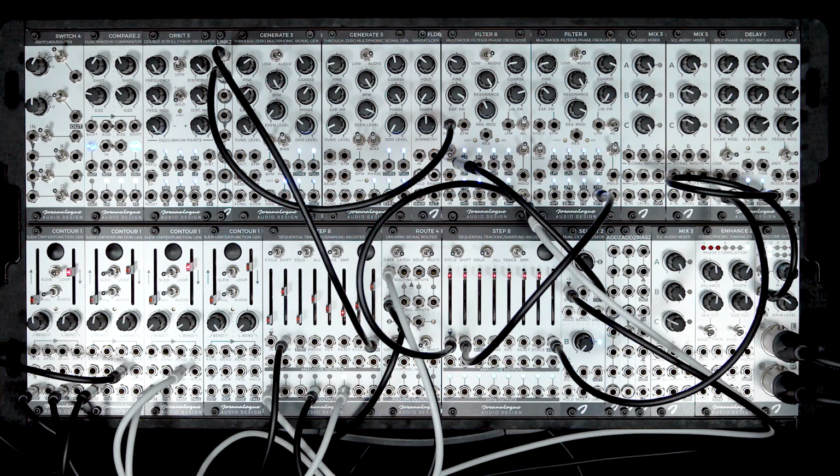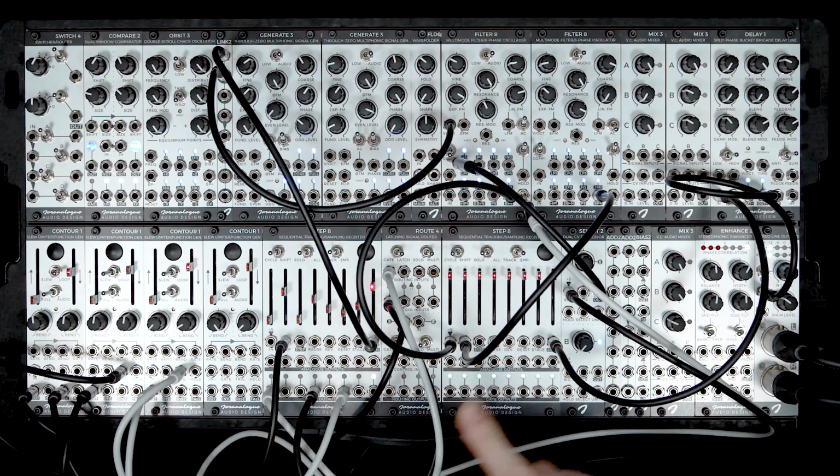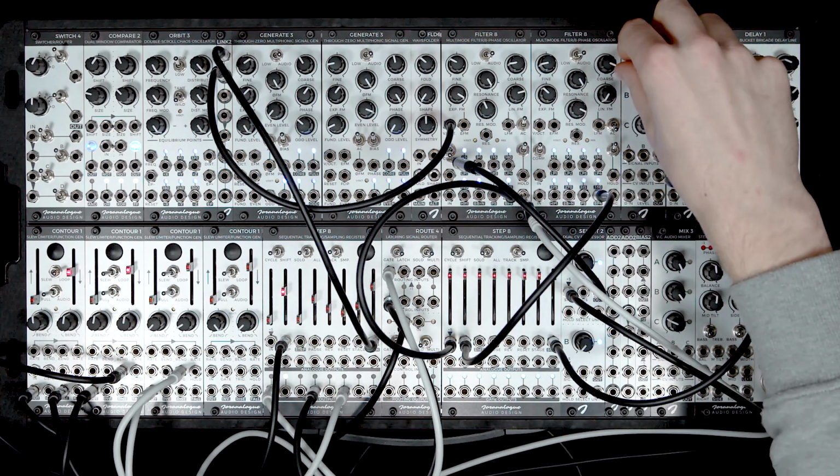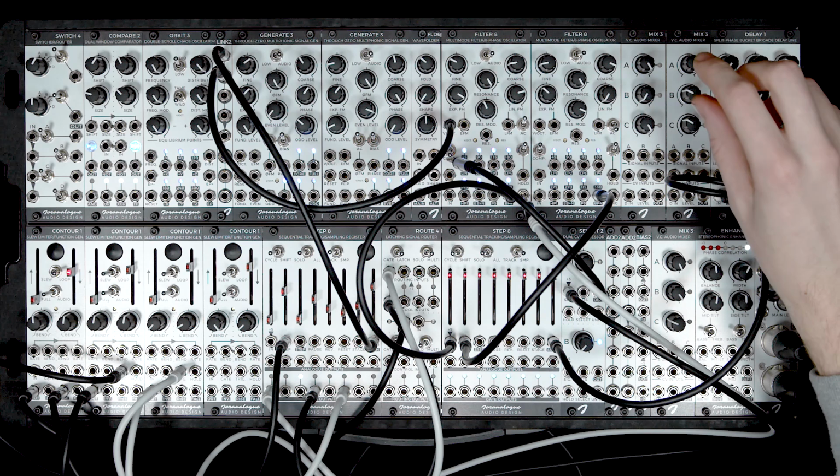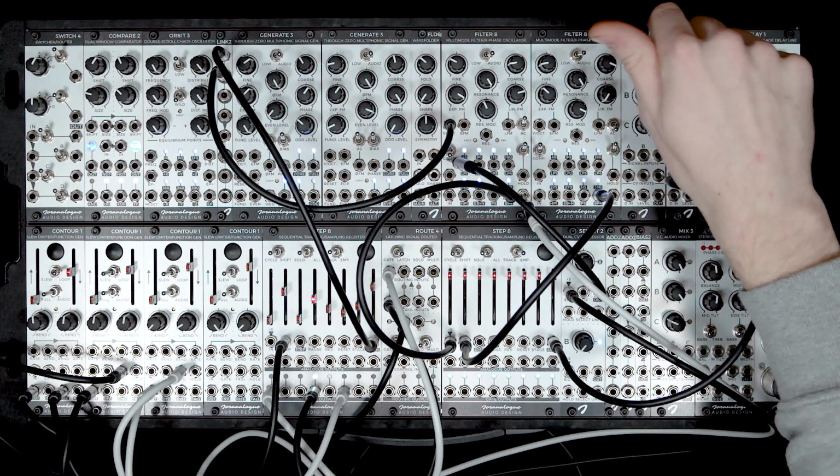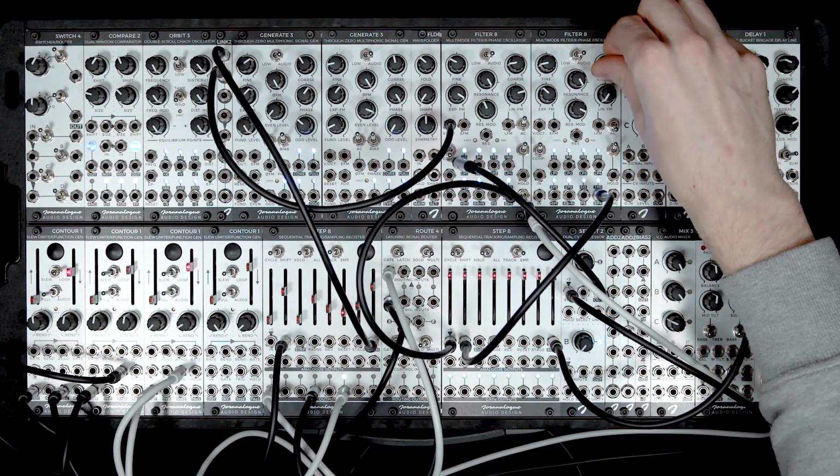So now this sounds almost exactly the same like I showed you before without passing the sound through Step 8. But if we lower the frequency of the second Filter 8, you will hear aliasing, and this is the downsampling effect that I want to show you.